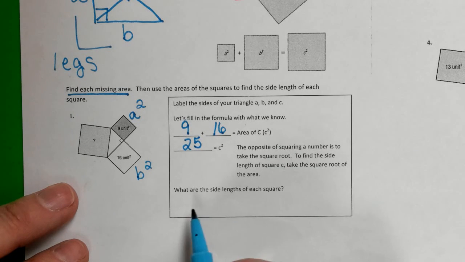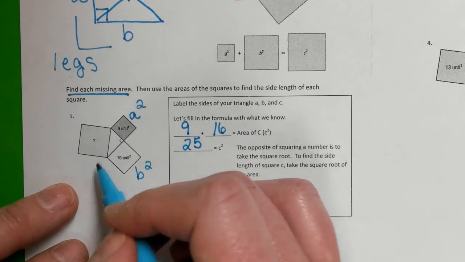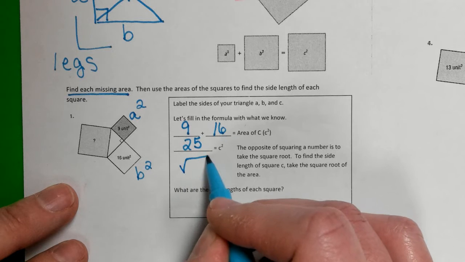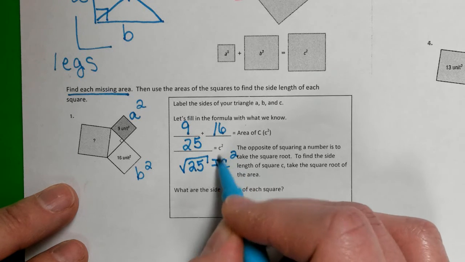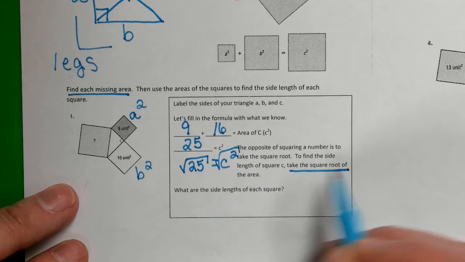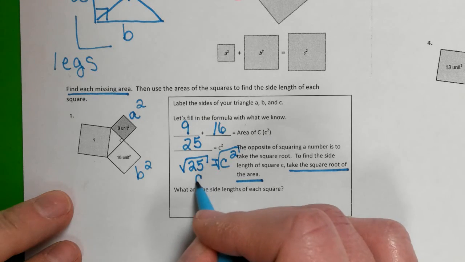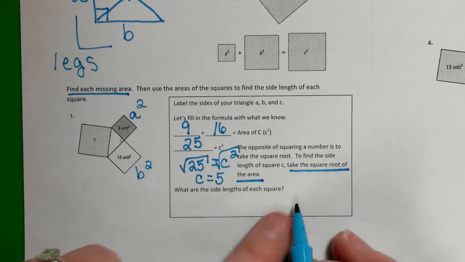Okay, and so now if I wanted to find the length of side C, we're going to take the square root of 25. It says to find the side length of a square, take the square root of the area. So the side length of C would be 5. It says what are the side lengths of each square?